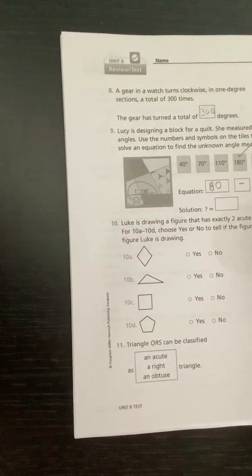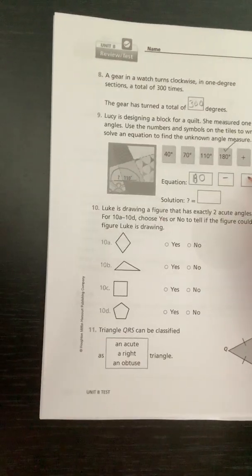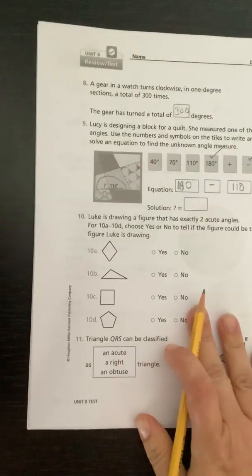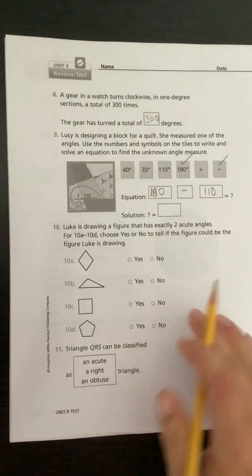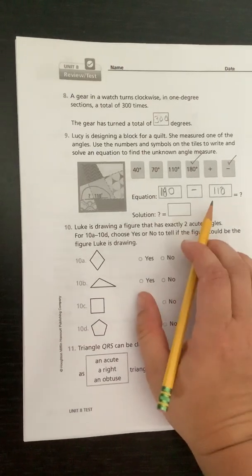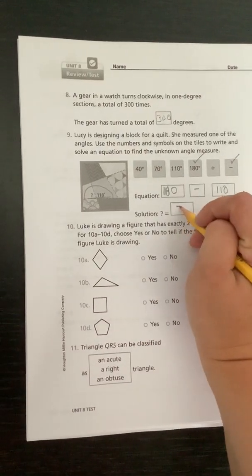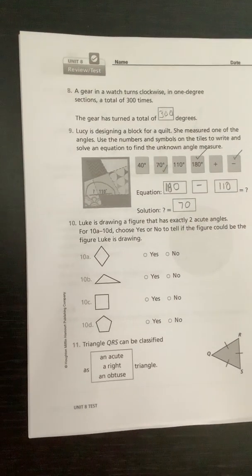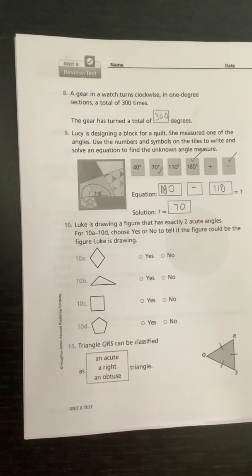We'll minus 110. Sorry, that's really sloppy. 180 minus 110 will equal question mark. So 180 minus 110 is 70. You could also say 110 plus 70 equals 180.